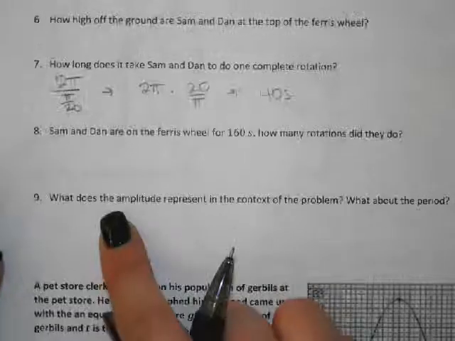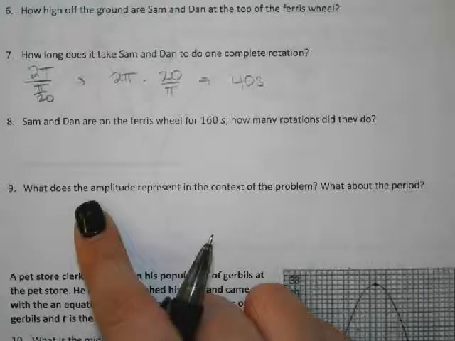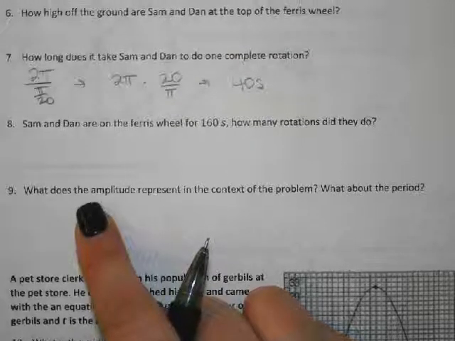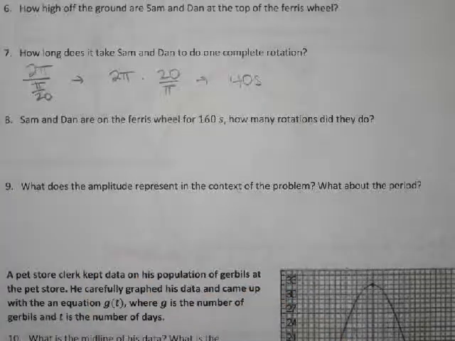Okay. What does the amplitude represent in the context of the problem? The radius of the wheel. You could also say from the middle height how much you go up to the top height and how much you go down to the bottom height. So you could say it's like the middle of your height, something like that would be fine. So there's a couple different interpretations of how you could look at that. But it is definitely the radius of the Ferris wheel. What is the period representing in the problem? Yeah, how long it takes to do one full rotation.